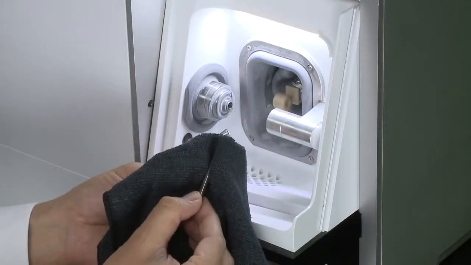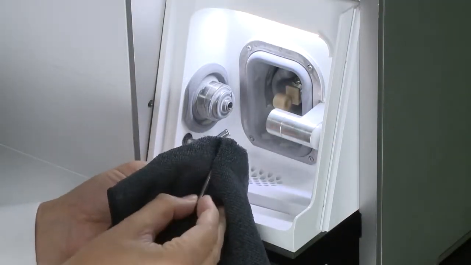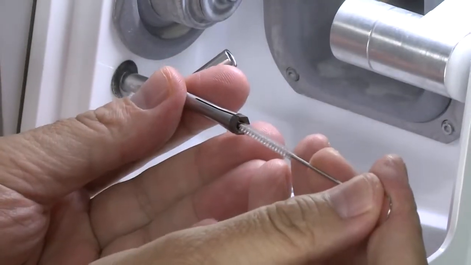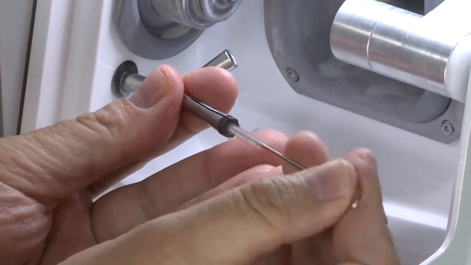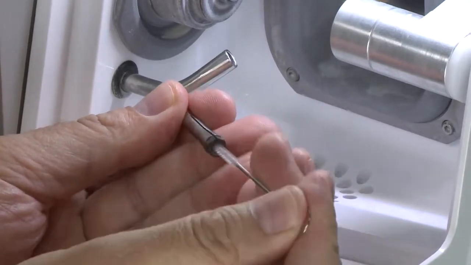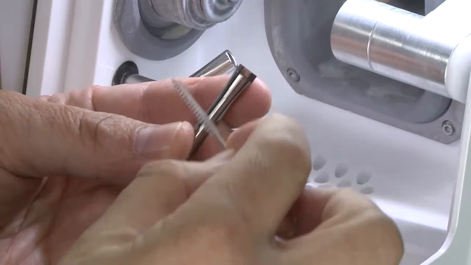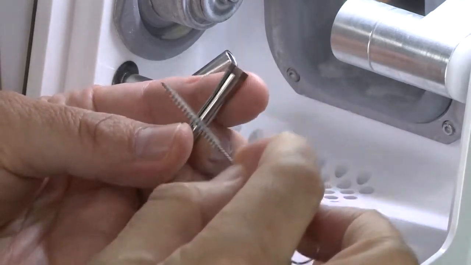Wipe the collet surface with a lint-free clean cloth. Next, insert the brush into the tool end of the collet. Now slowly turn the collet to brush the inside. Use the brush to clean the 3 slits on the outside of the collet.